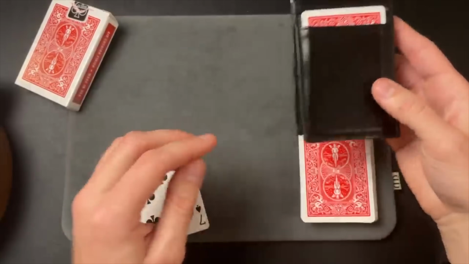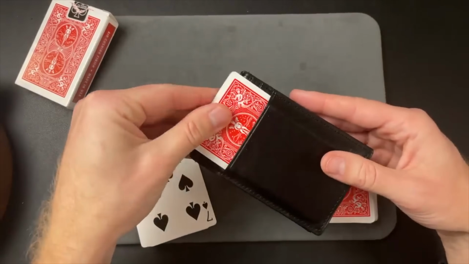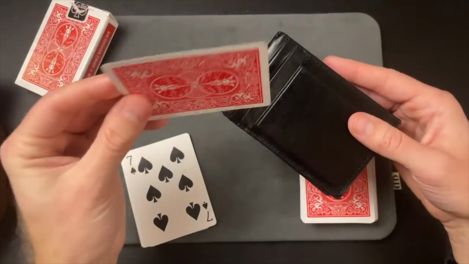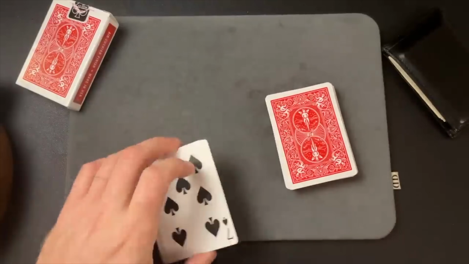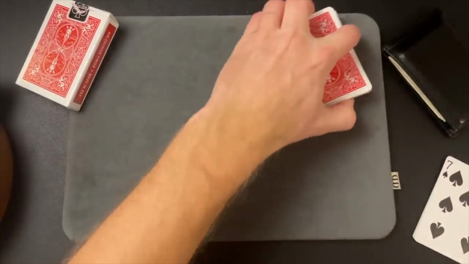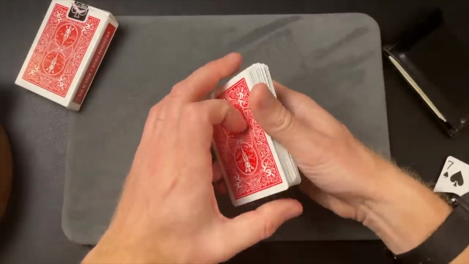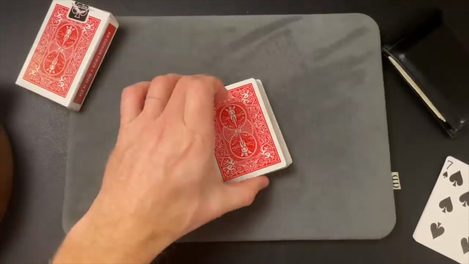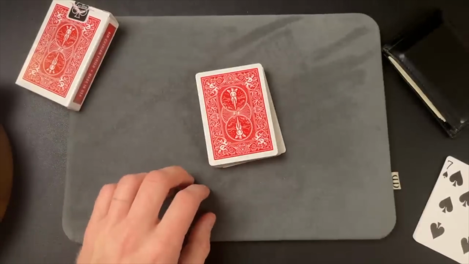If it wasn't the Queen of Spades they chose, maybe they chose the Ace of Diamonds, you make it vanish, you turn over the wallet and you show it. If they picked any of the other outs, the wallet can just stay there. You don't have to reference the wallet if that's not one of the outs they chose. If they chose the 3 of Diamonds, you spread the deck and you show the 3 of Diamonds. If they chose the 4 of Clubs, you make that vanish and you show the 4 of Clubs has ended up on the bottom of the deck, which was here the whole time.